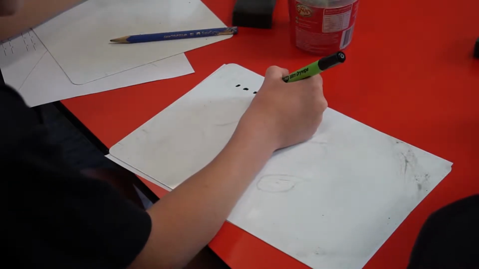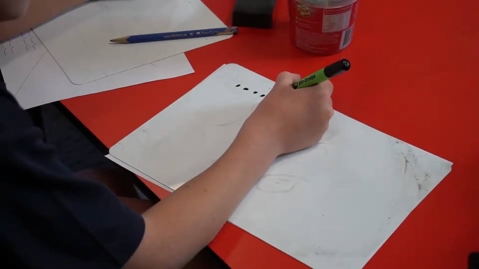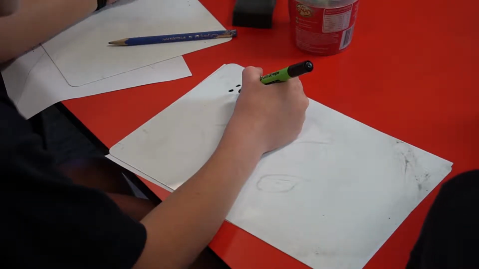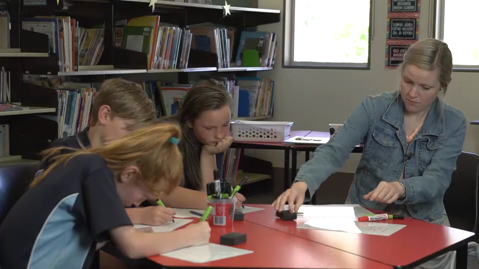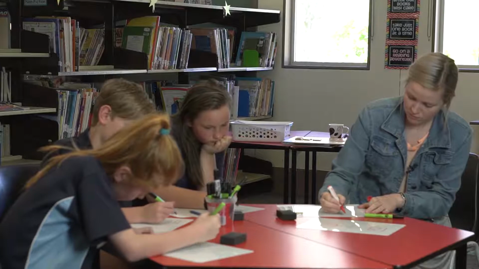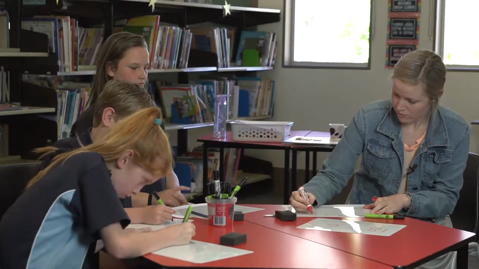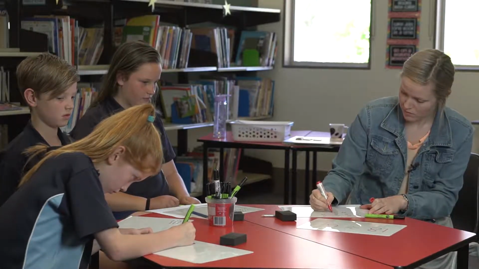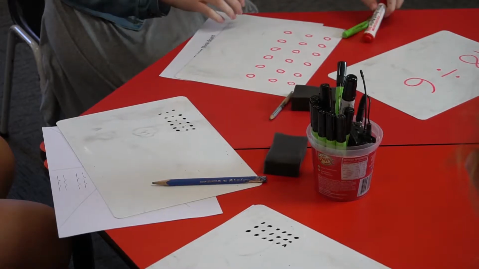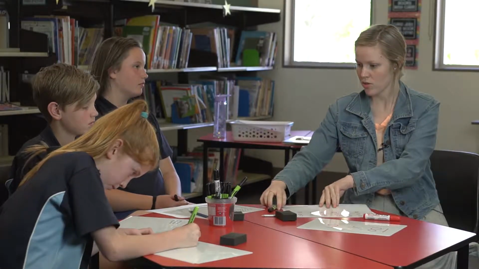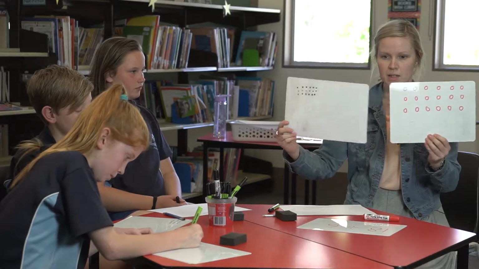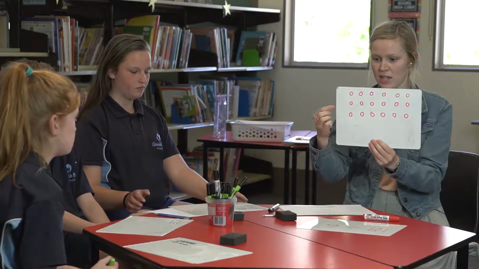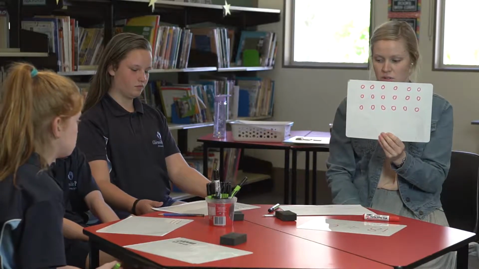Beautiful. You can make it big if you like. Nice and lined up. Perfect, Poppy. Cool. So, I'll hold up Poppy's again. Poppy and I have both done an array, and the reason we like arrays is they can show a division fact both ways, and they can also show a multiplication fact.